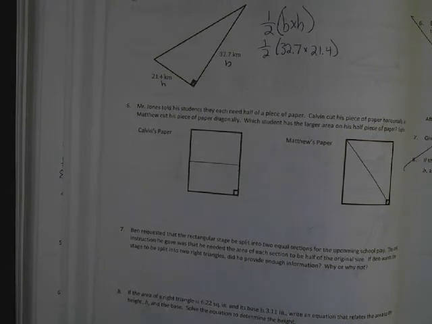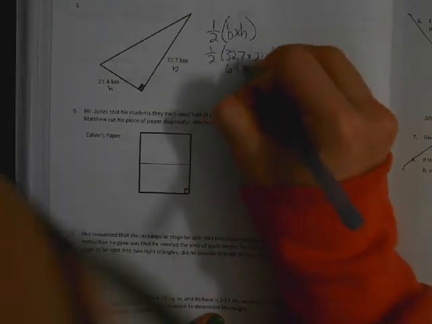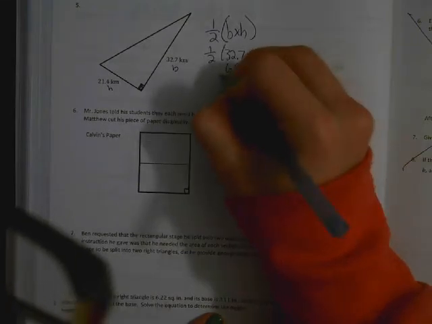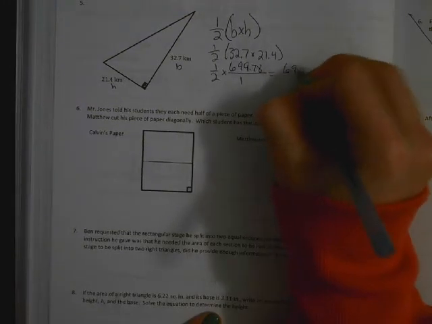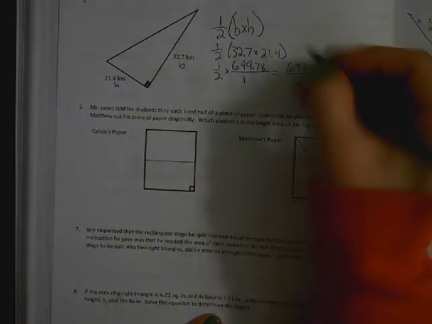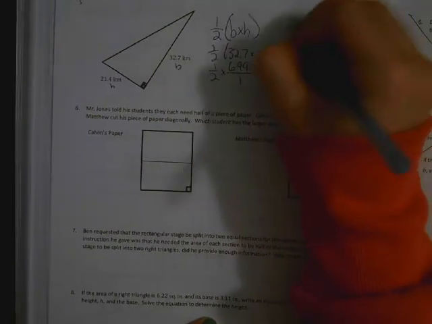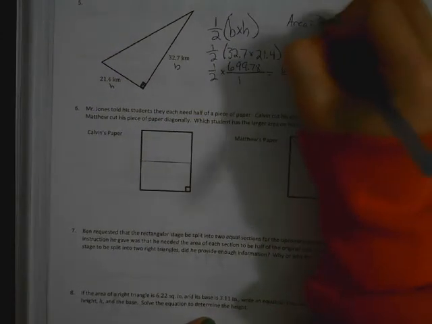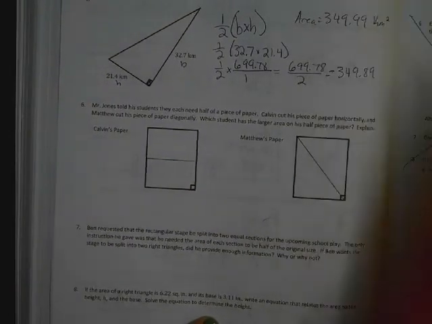After you multiply those together, you get 699 and 78/100, times 1/2, which is 699 and 78/100 divided by 2, and you would have gotten 349 and 89/100. So then the area is equal to 349 and 89/100 kilometers squared.